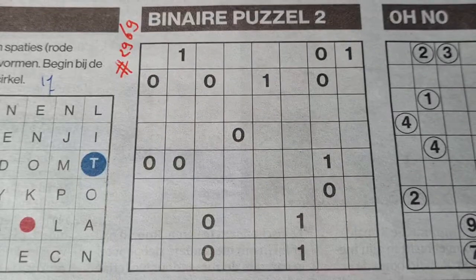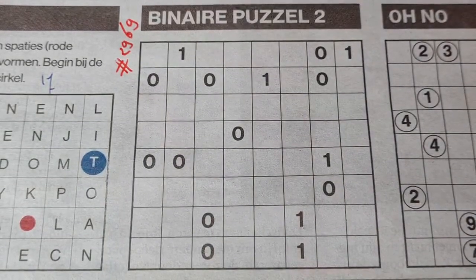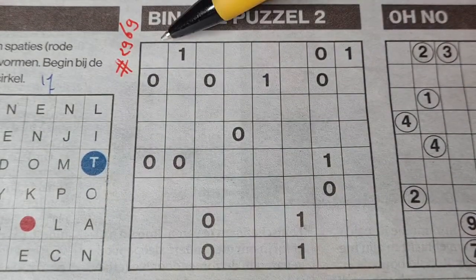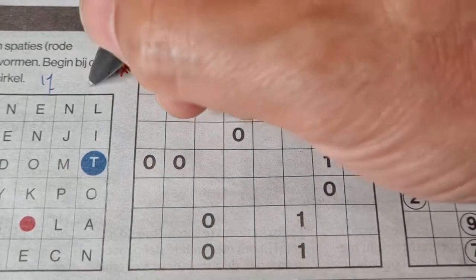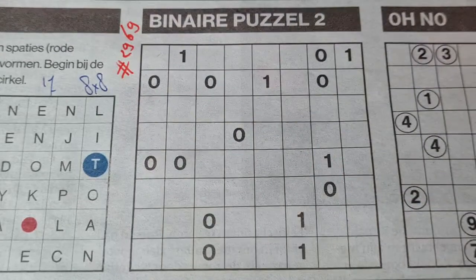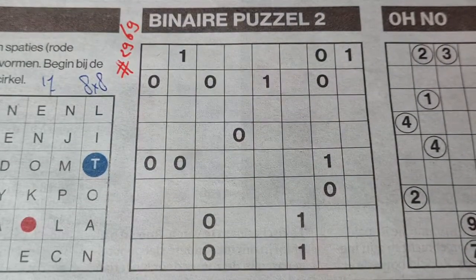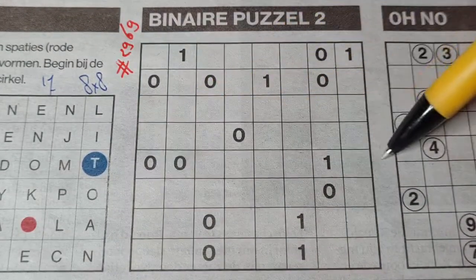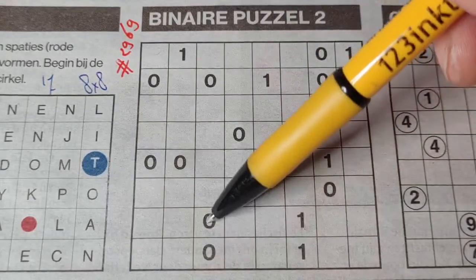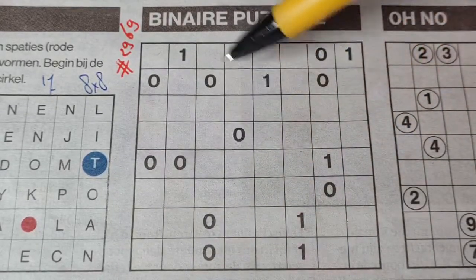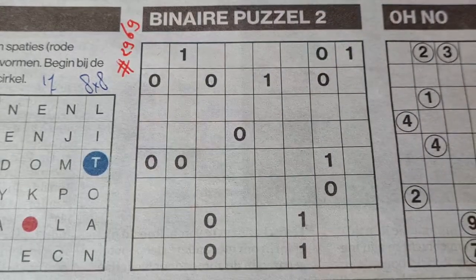And what kind of binary puzzle is this one? Let me count. 1, 2, 3, 4, 5, 6, 7, 8. It's an 8 by 8 binary puzzle. That means in a row or in a column, there are always 4 O's and 4 1's. Alright, so let's get started.